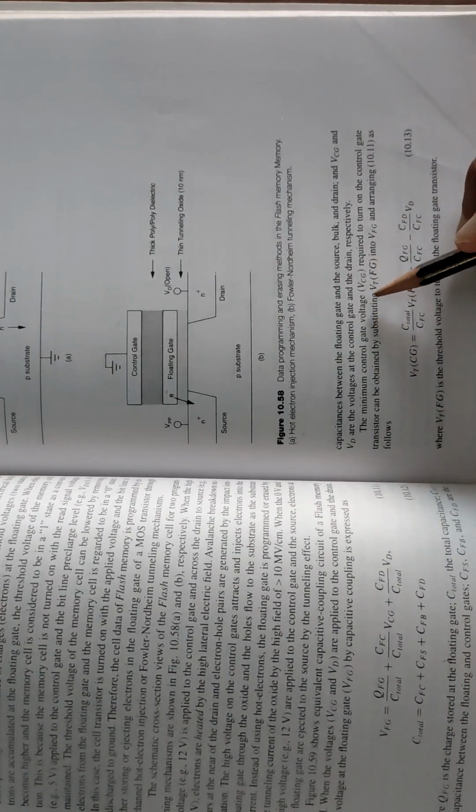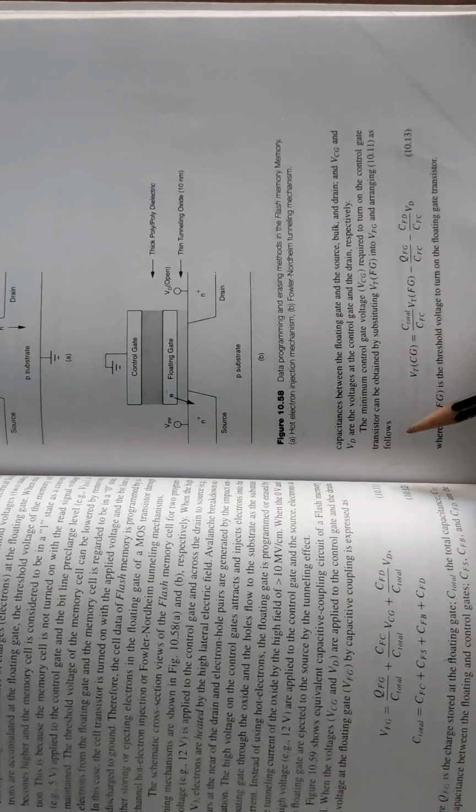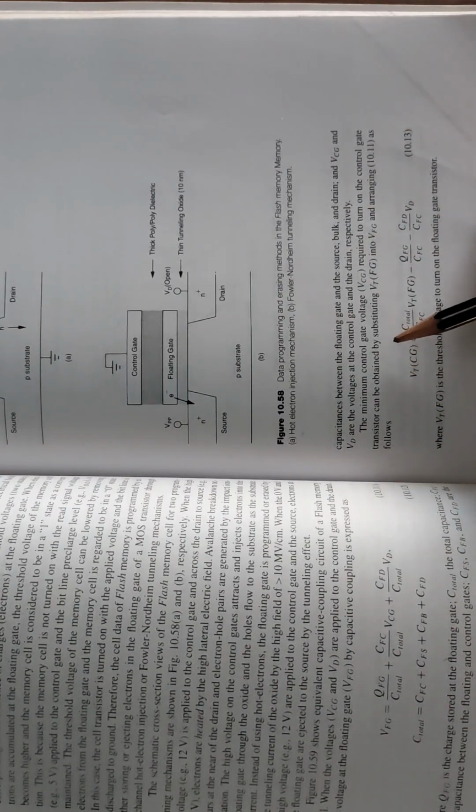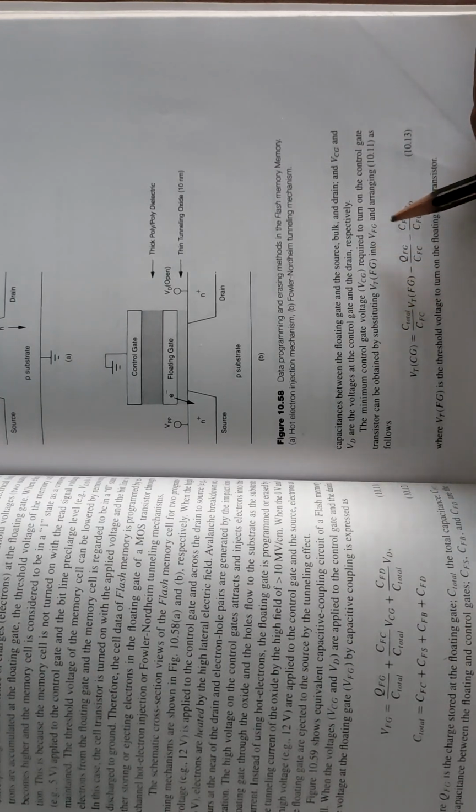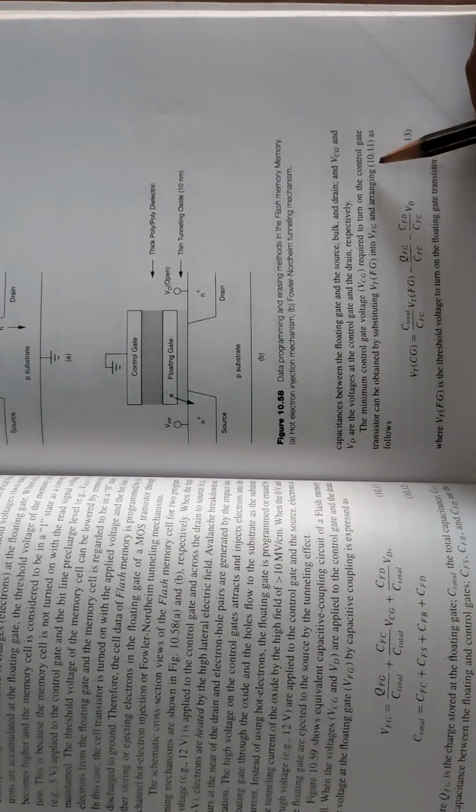The minimum control gate voltage VCG required to turn on the control gate transistor can be obtained by substituting VFG into the equation and arranging as follows.